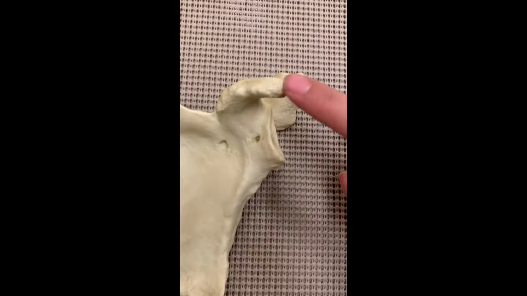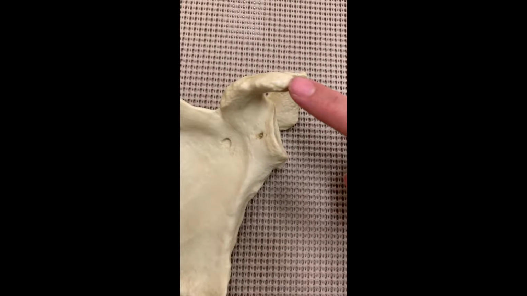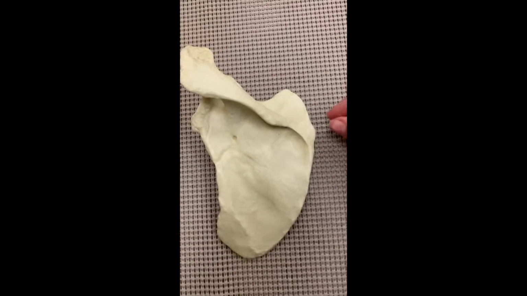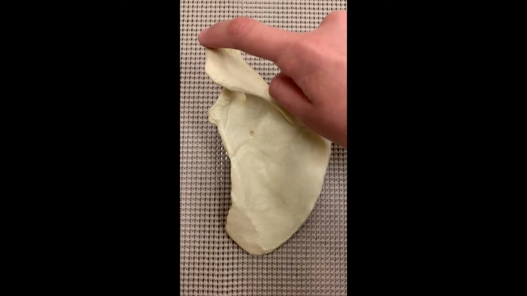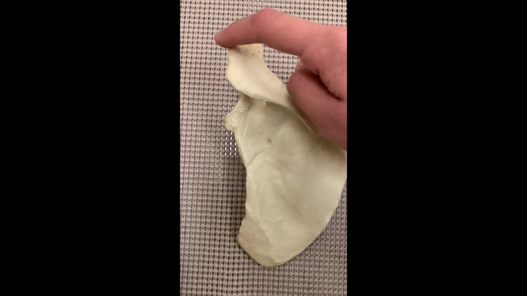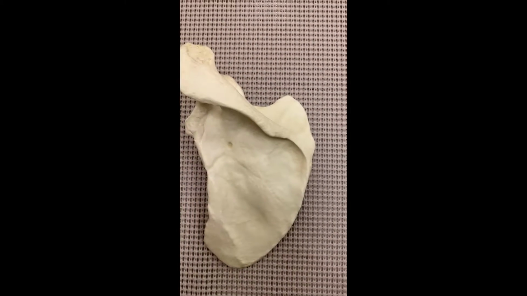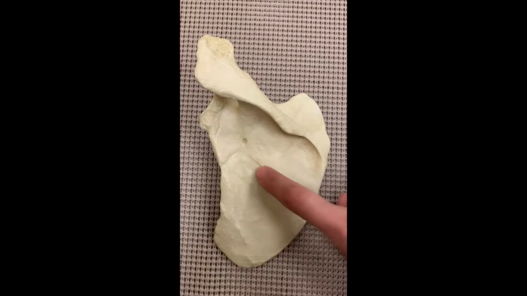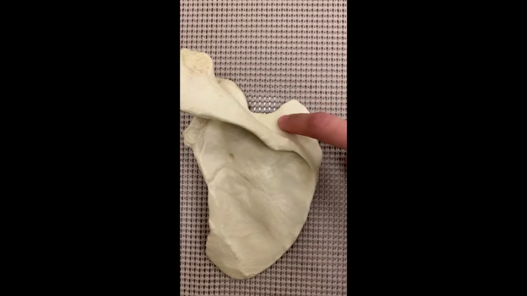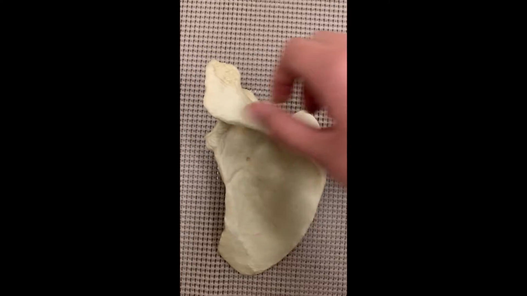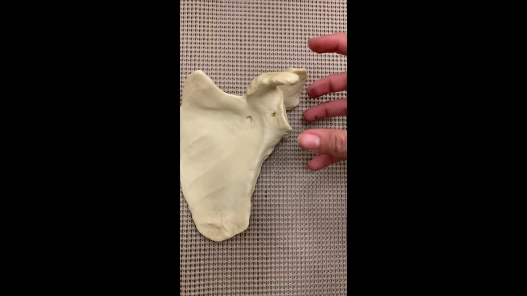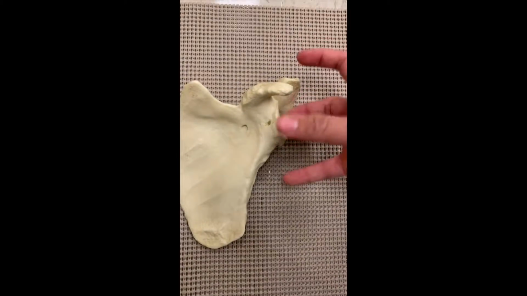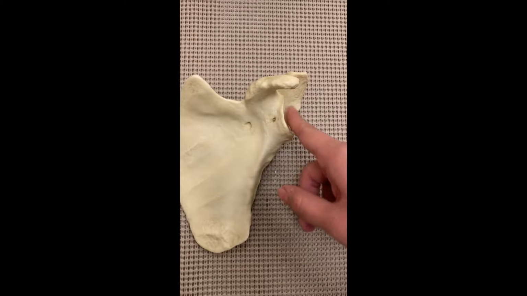And the coracoid process is right on this end, and if we turn it and look at it in a posterior view, we have a view of the spine, which turns into the acromion. And then in the posterior aspect, we have the infraspinous fossa and the supraspinous fossa. In order to distinguish a left from right scapula, a humerus needs to be able to articulate inside. So a left humerus will be able to articulate inside of the glenoid fossa.